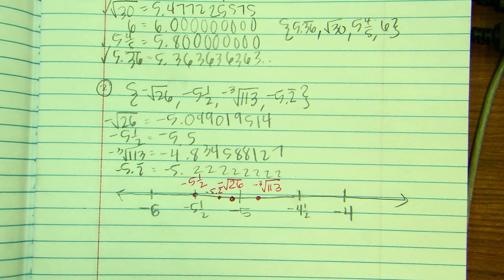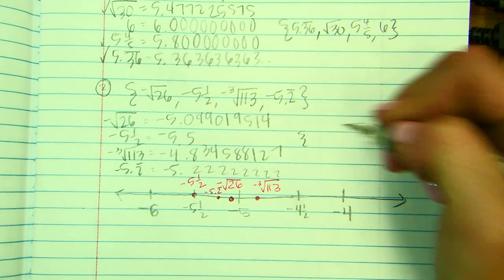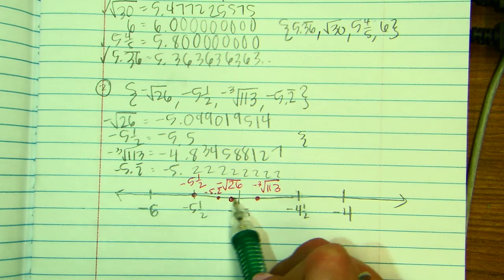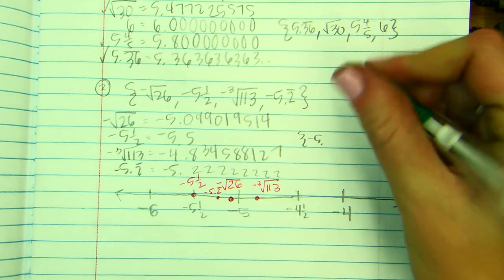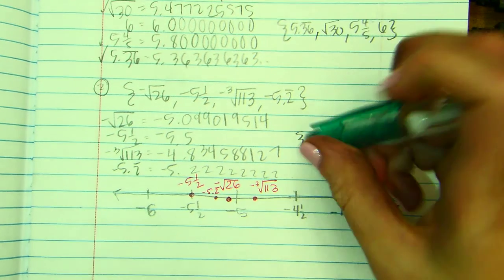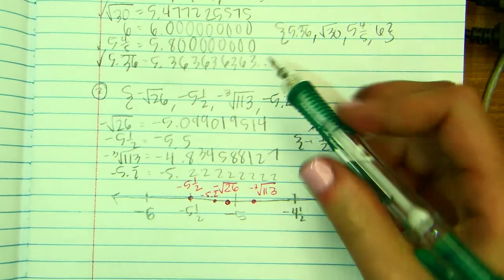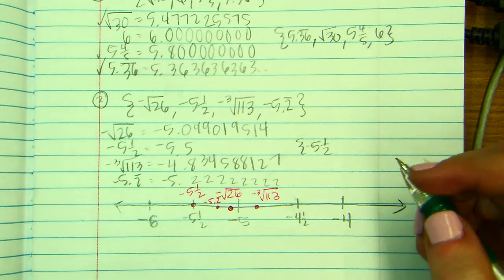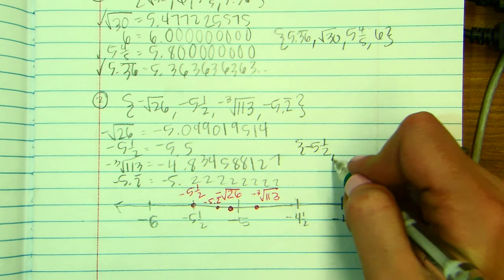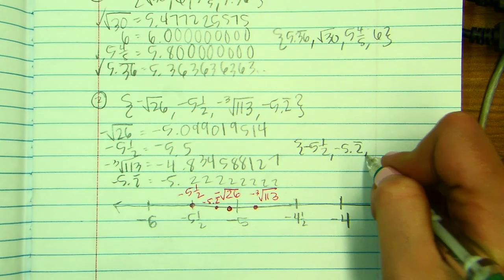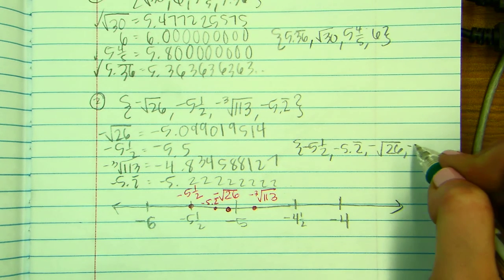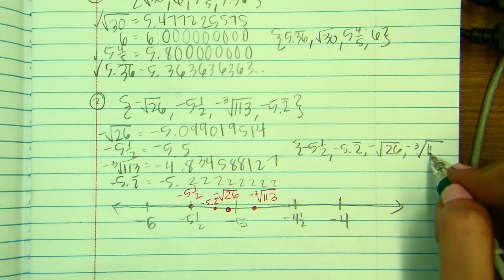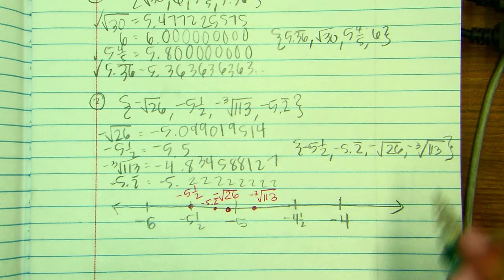Now it should be a little easier to put in order because they're already in order on my number line. So I could compare the place values, or I can use my number line to say negative 5.5 is the smallest, or the least. Negative 5.2 repeating is next. The opposite of the square root of 26 is third, and the opposite of the cube root of 113 is the greatest from this set.